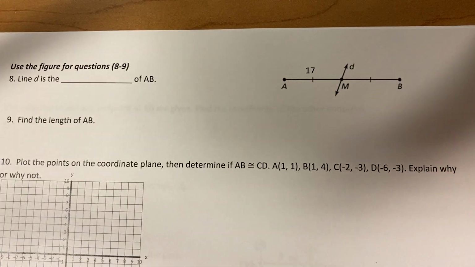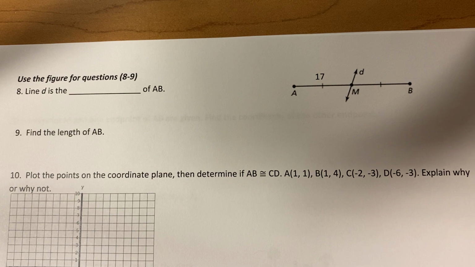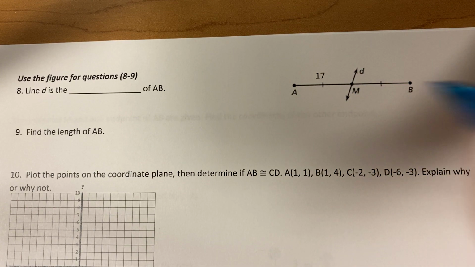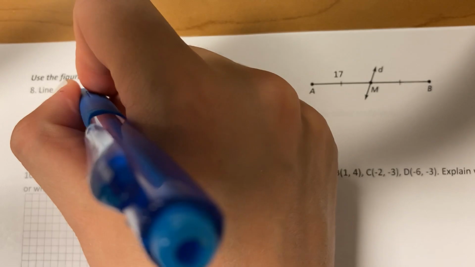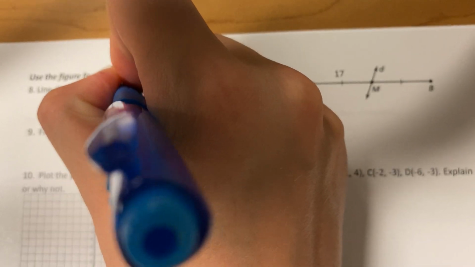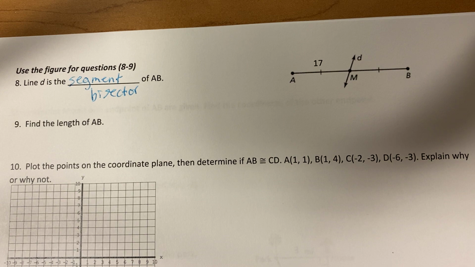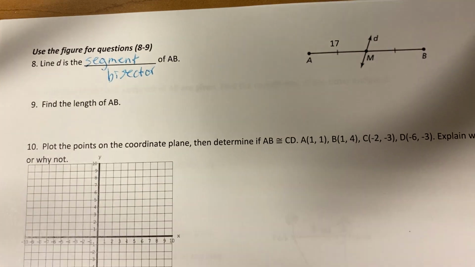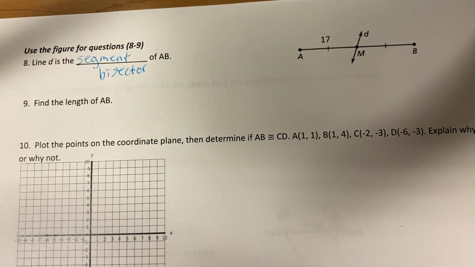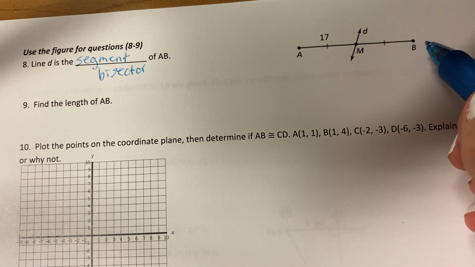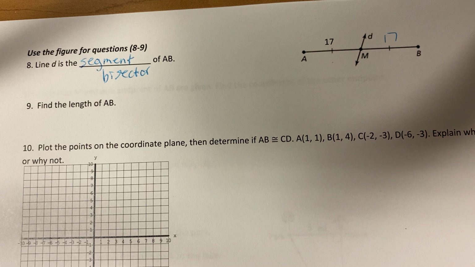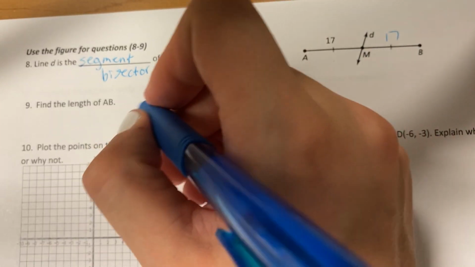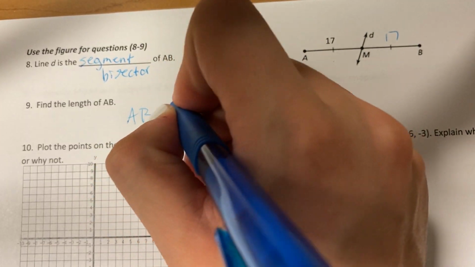All right, up here, line D, right? Line D is blank of AB. So it is the segment. Remember when I said to star this definition, segment bisector. That's what I'm looking for. Line D is a segment bisector of AB. Find the length of AB. So we know this is 17, this is 17. So AB would be 17 times 2, which is 34. So AB is equal to 34.